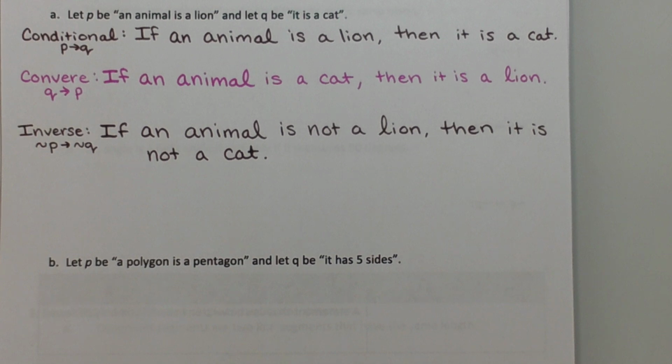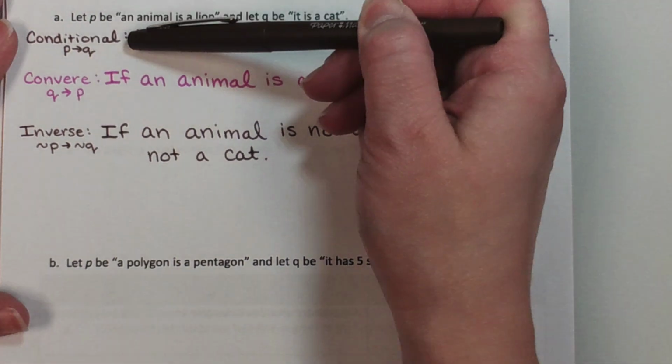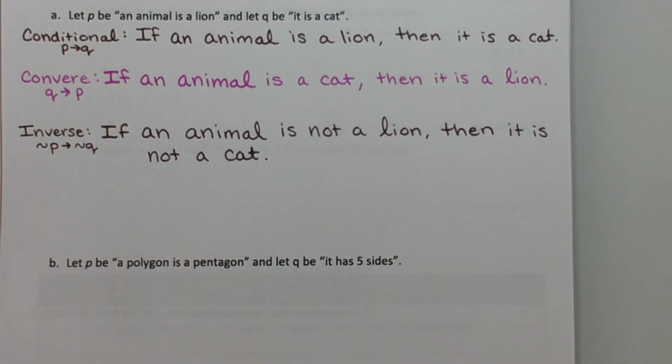Now, do you notice that I didn't say anything about if these statements were true or false? When you write out a conditional, a converse, an inverse, and a contrapositive, our focus is not if they are true or false. Can you look at if they're true or false if you want? Sure. If an animal's a cat, is it necessarily a lion? No. If an animal is not a lion, does that mean it can't be a cat? No. If an animal is a lion, does that make it a cat? Yes. It makes it a big cat, but it is a cat. In this case, the conditional is true, the converse is false, the inverse is false. That's not what I'm looking at. If you want to look at it, it might be interesting, but it's not our focus.